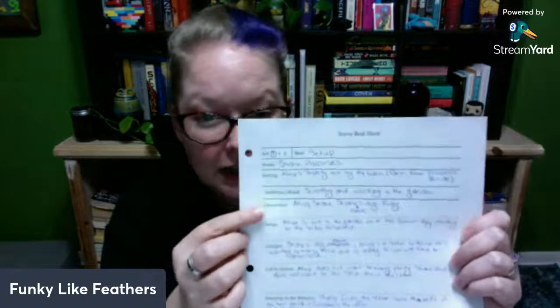We have the setting. It says Alina's property, out of the barn, farm from Princess Bride. So it's letting me know kind of what that scene was supposed to be. Okay. Like I said, I literally don't remember any of this. It's written in my handwriting though, and it's in purple ink, so I know I wrote it. Okay. Ambiance and mood: sweating and working in the garden. Characters: I've got Alina, Shane, Shane's dog named Peeve. Get it? Pet Peeve. And Ruby. Those are all of the characters included in this scene.